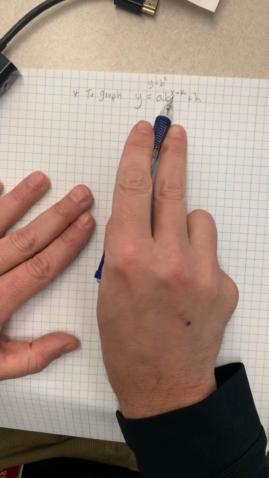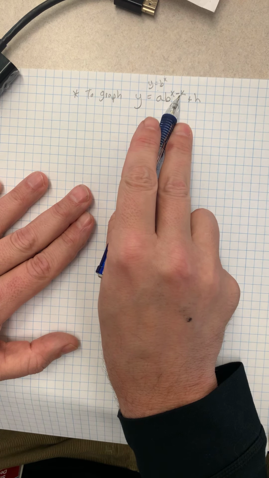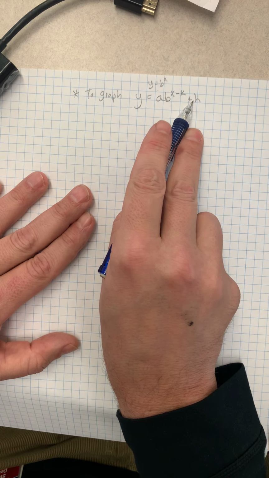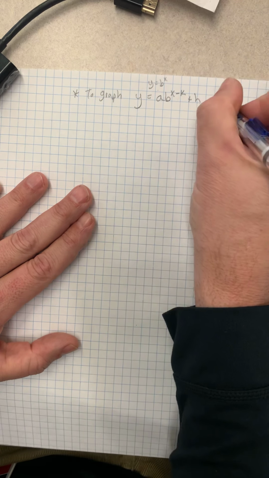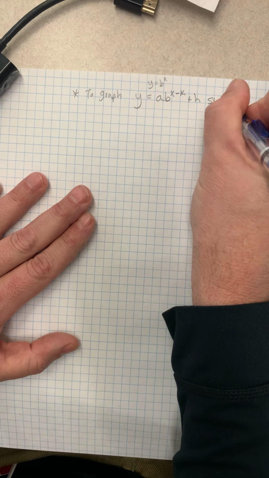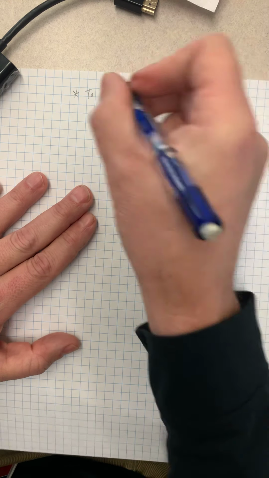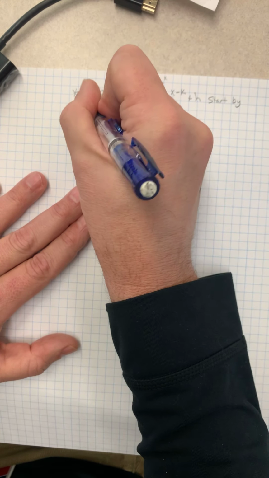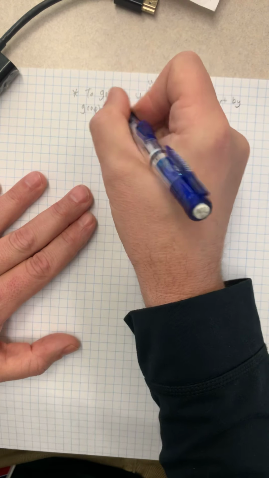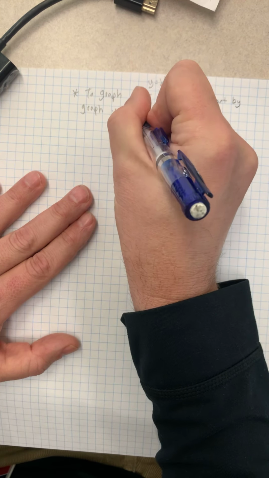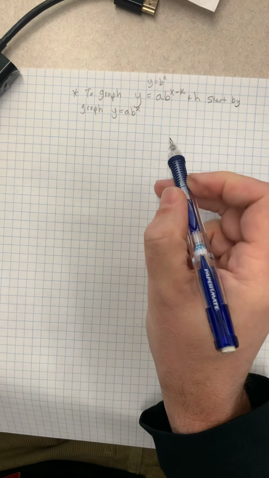So to graph it, when I have this exponent plus or minus something and then something added on the back, we start by graphing y is equal ab to the x.